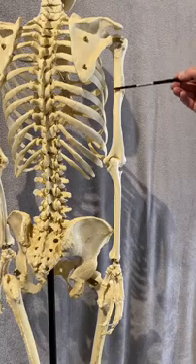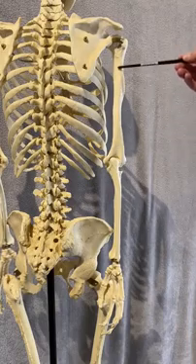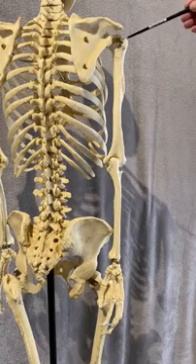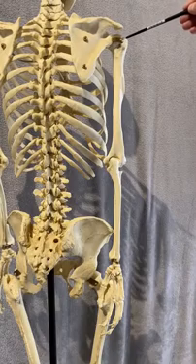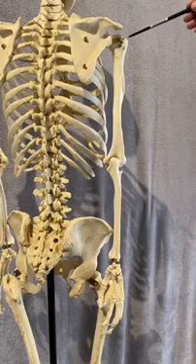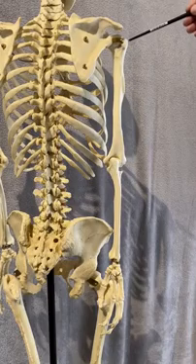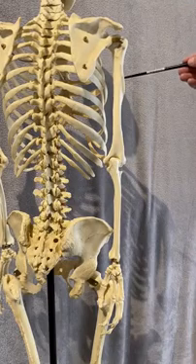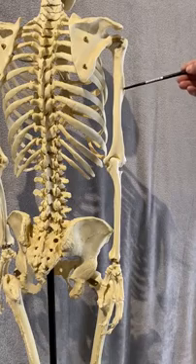Coming down to the arm, we have the humerus here, and we can see the greater tuberosity from the posterior view. We cannot see the lesser tuberosity, but we can see the greater tuberosity. This section here on the outside is the insertion point of the deltoid muscle.